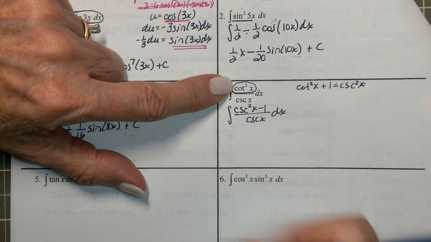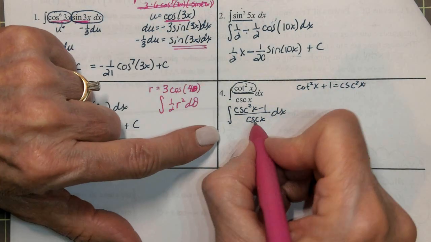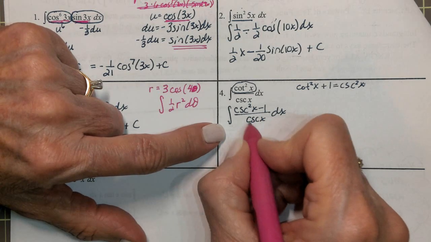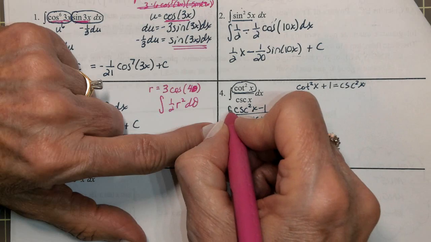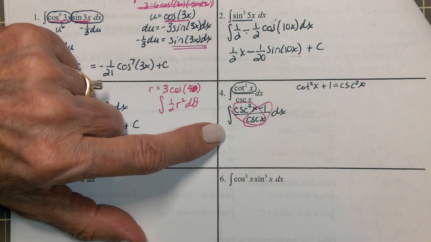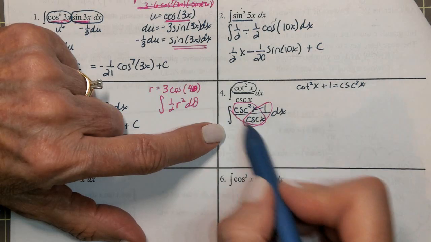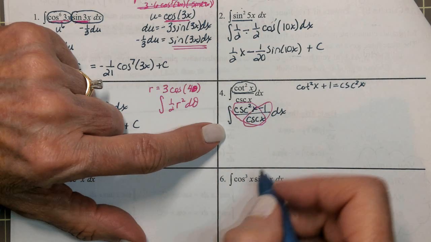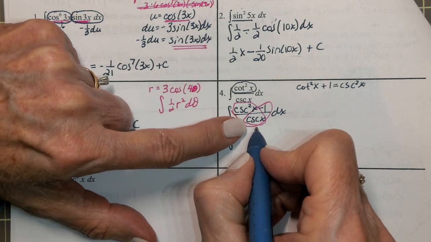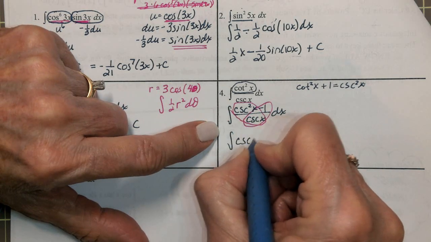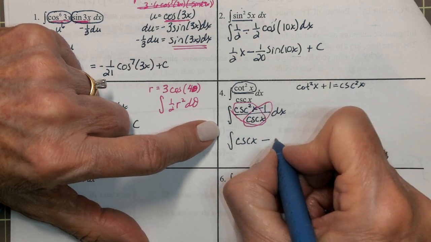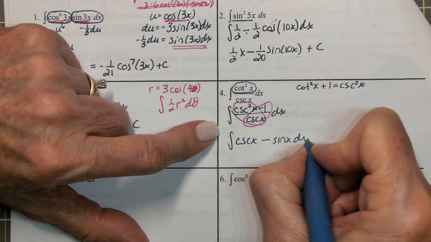And now that I did that, I like what I'm seeing because I have a single term in the denominator, yeah? So I'm going to quickie divide this, make it 2 terms. And I can already see what's going to happen here. I like what I'm seeing. Cosecant squared x divided by cosecant x is cosecant x. Minus 1 over cosecant x, that's sine of x.